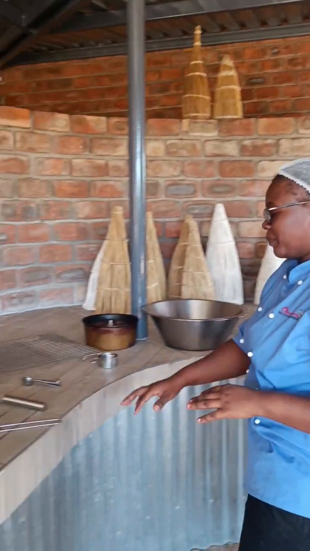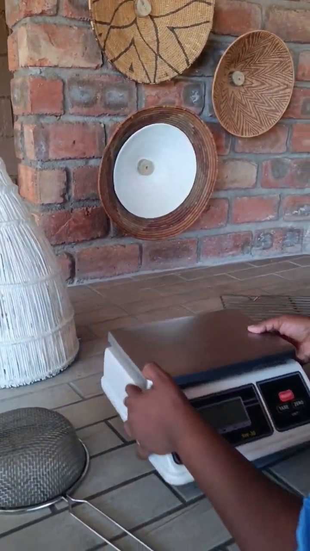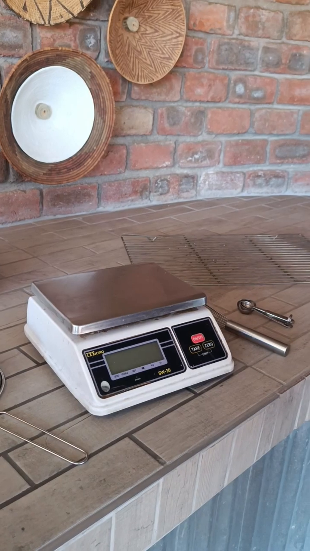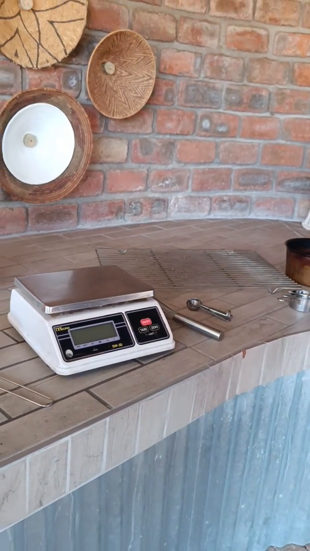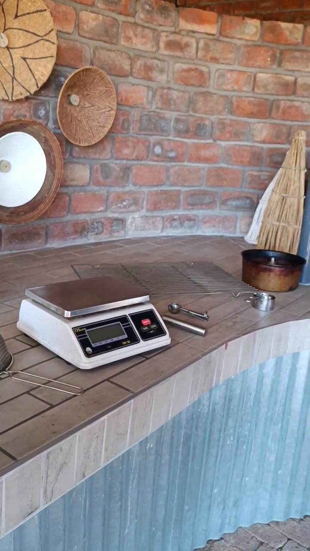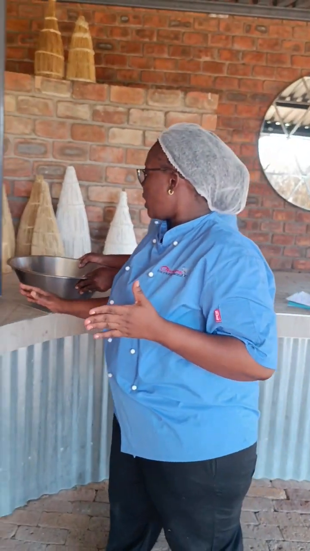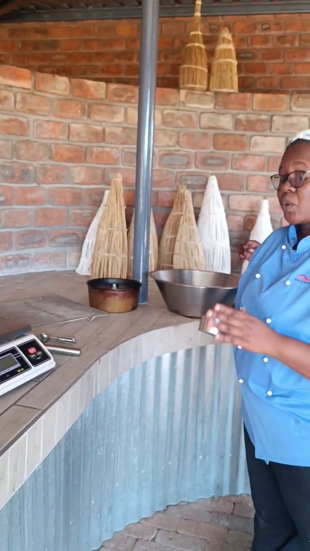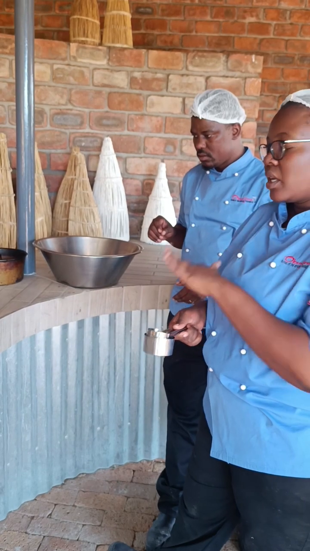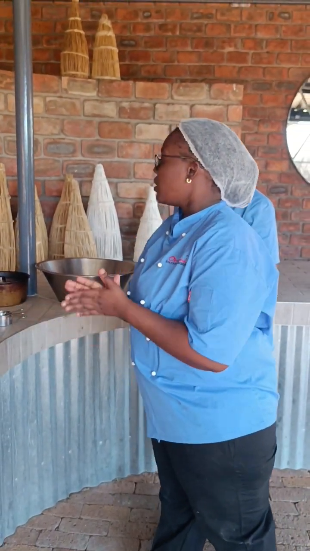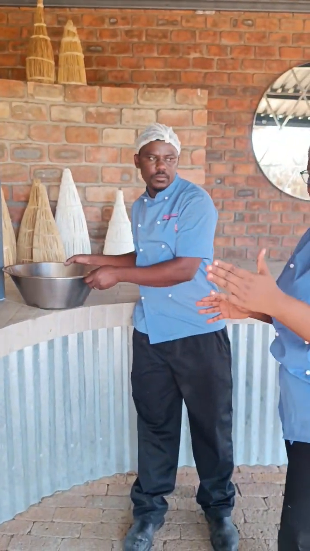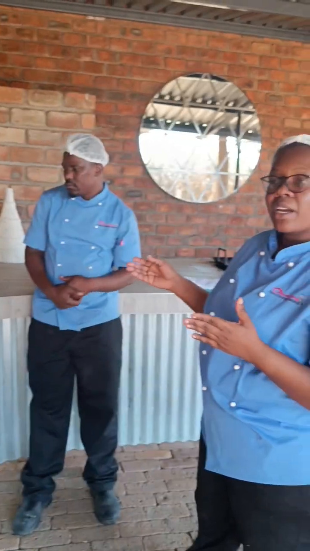And a scale. The scale we use to measure the dry ingredients, mostly the ones that are in kilograms or grams in the recipes. These are measuring cups. We also use them to measure the dry ingredients. As Moses said, more or less, this is all the things that we need for baking our cake.